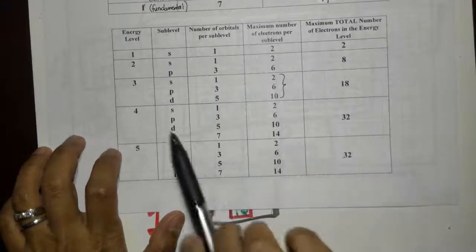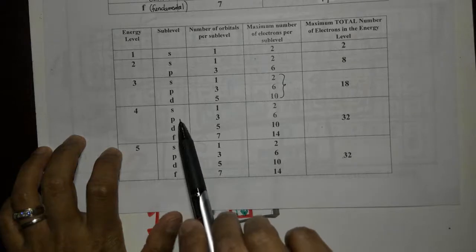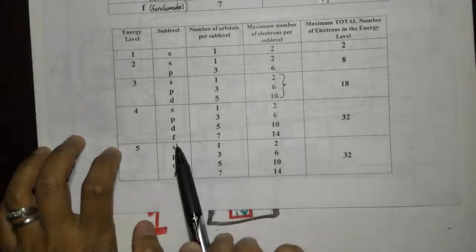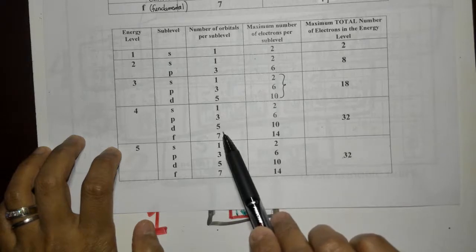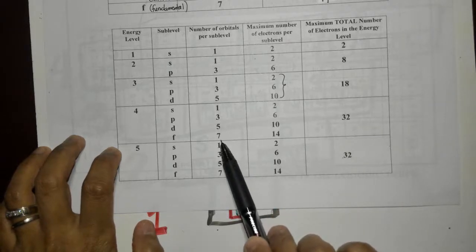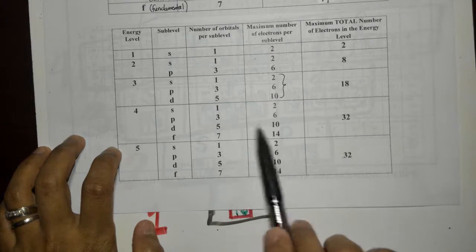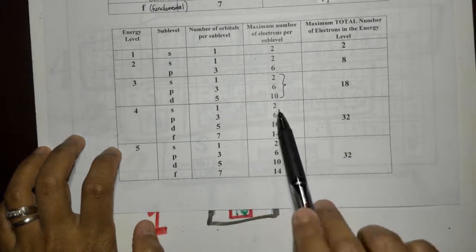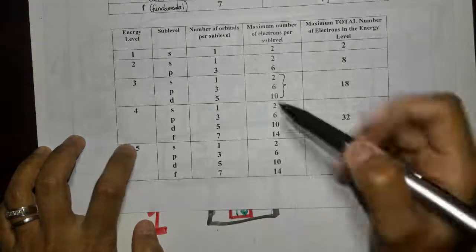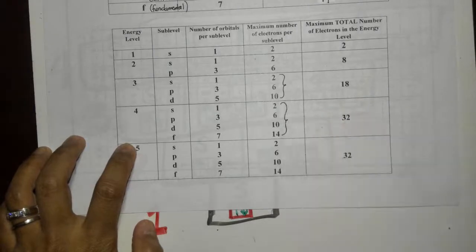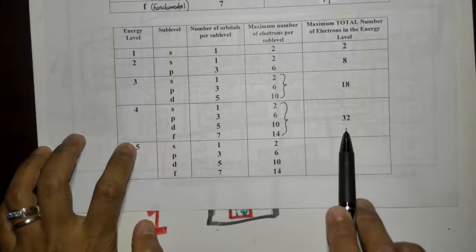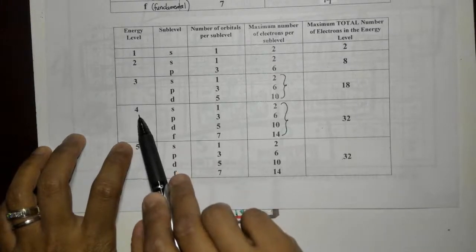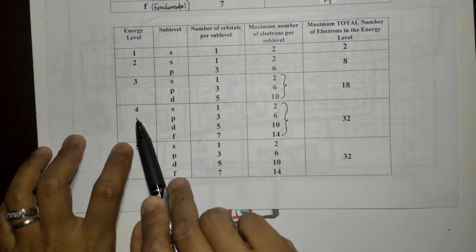Okay, and then the fourth energy level has everything: S, P, D, and F. S has 1 room, P has 3 rooms, D has 5, and then 7 rooms for the F. All multiplied by 2, then you have 2, 6, 10, and then 14. You total all of them, and you get 32 electrons all in all for the 4th energy level.